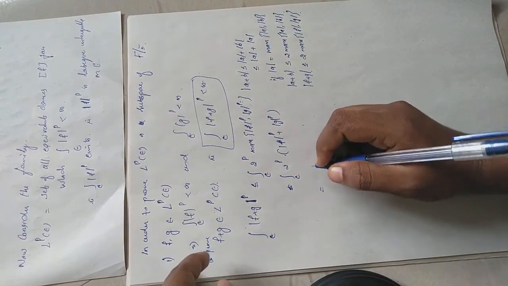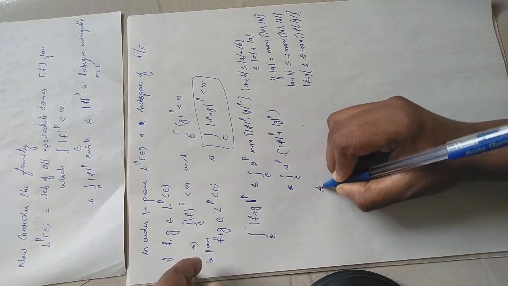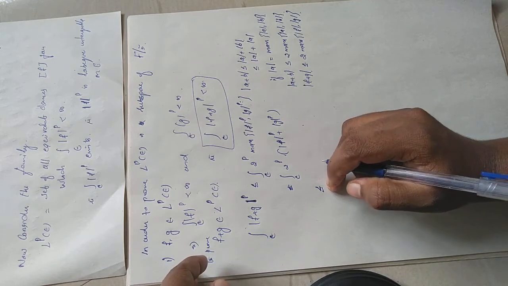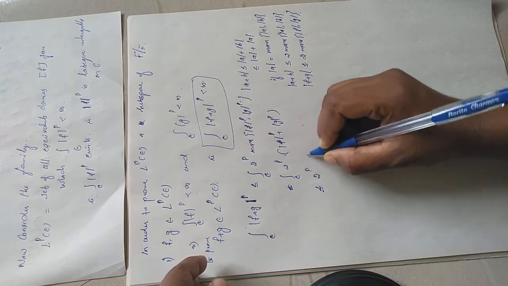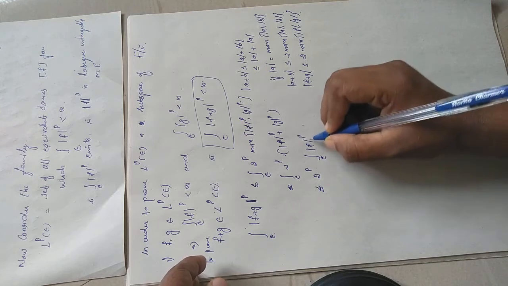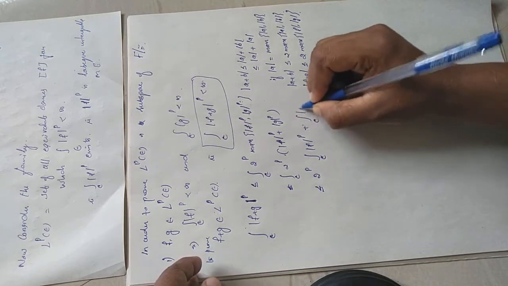This is less than or equal to 2 raised to p into integral over E mod f raised to p plus integral over E mod g raised to p.